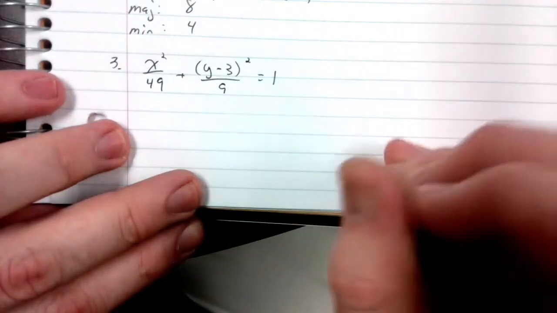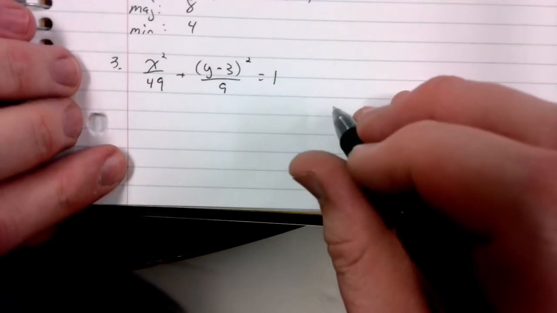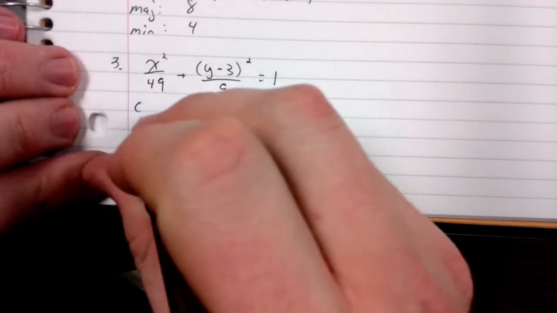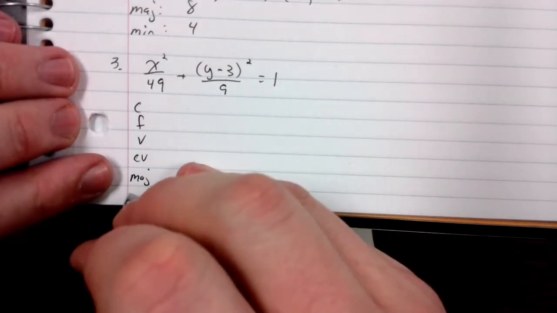We'll take a look at one more example. Another problem I asked students to do last night in the homework was problem number 3. Okay, let's go ahead and take a look at this one. For number 3, I've got x squared over 49 plus y minus 3 squared over 9 equals 1. So now here, I can quickly identify h, k, a, b, and c. So I'm going to have my center, my foci, my vertices, my co-vertices, my major axis, and my minor axis.